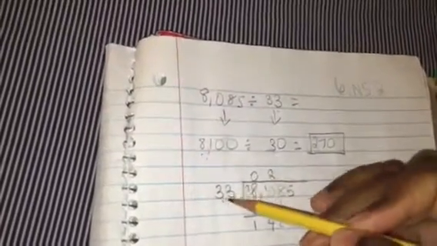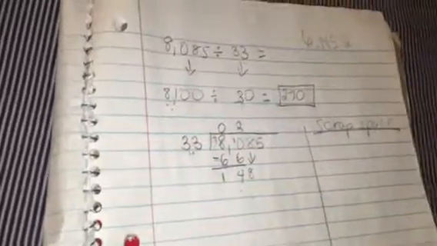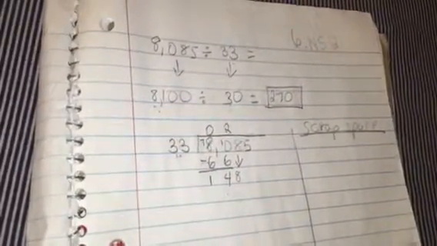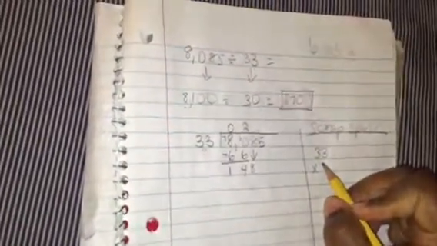So are you seeing how the song is helping us? Now we must repeat the song again. Divide, multiply, subtract, and bring down. How many 33s are in 148? For this part, you're probably going to need your scrap space. 33 times 3 is 99.